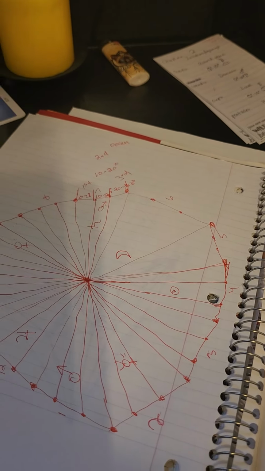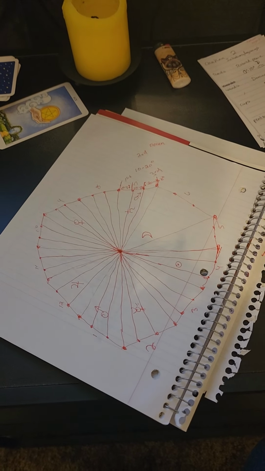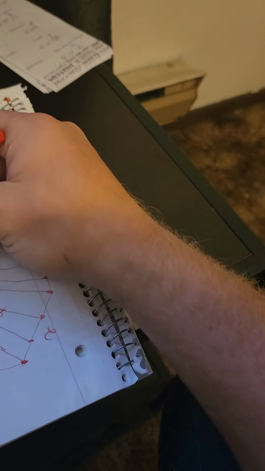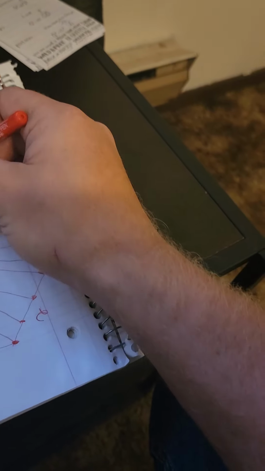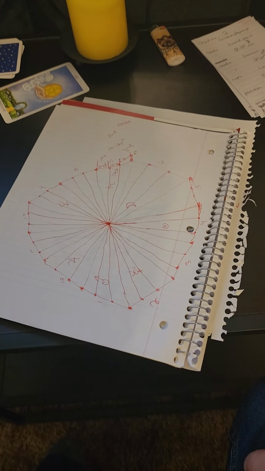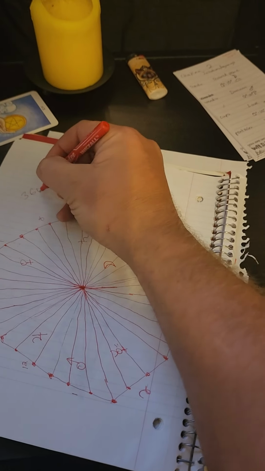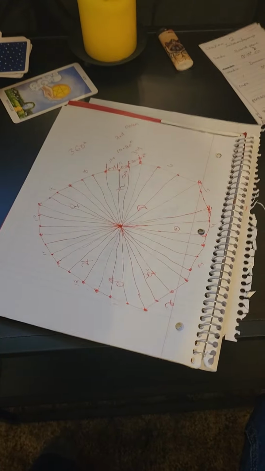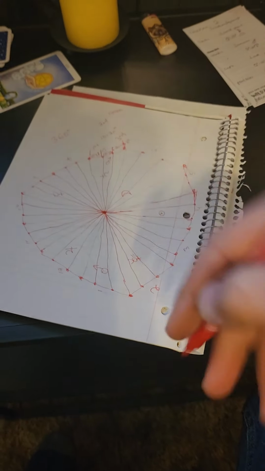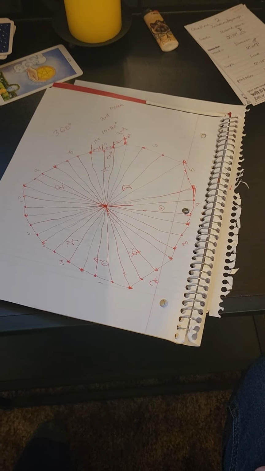So you've got the 1st decan, the 2nd decan, and the 3rd decan, right? And that's 0 through 10, 10 through 20, and 20 through 30. And when it's all said and done, you have 36 angles that are each 10 degrees each. So you come out to 360 degrees, right? Which, as we all know, is a perfect circle, right? It's starting to catch up, starting to kick in now.